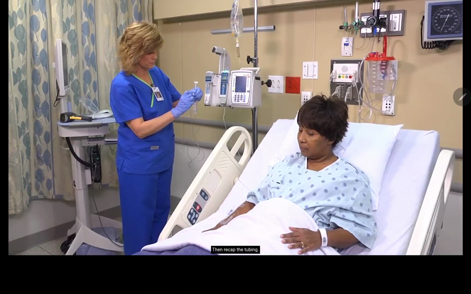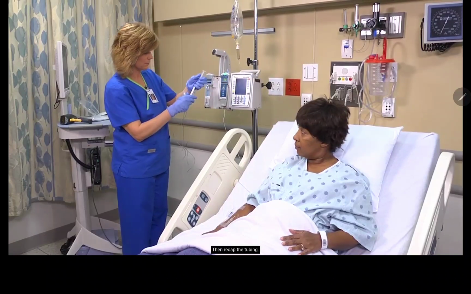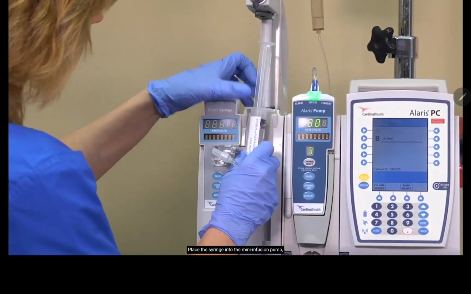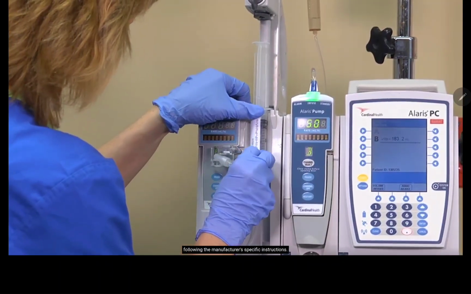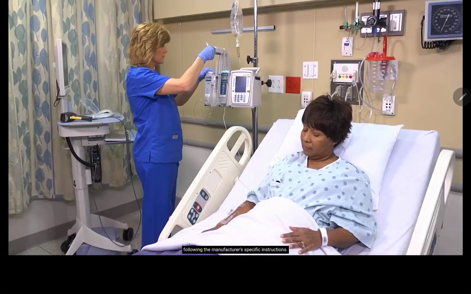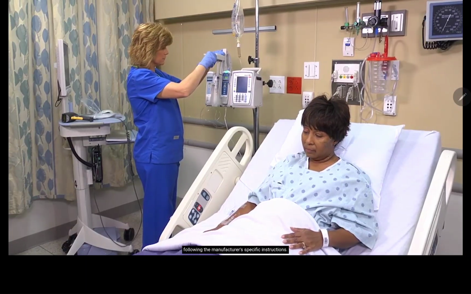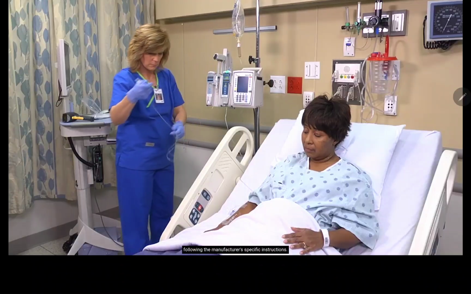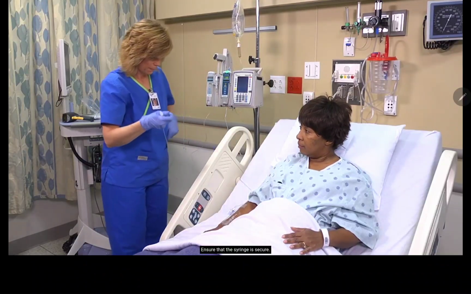Then recap the tubing. Place the syringe into the mini infusion pump, following the manufacturer's specific instructions. Ensure that the syringe is secure.